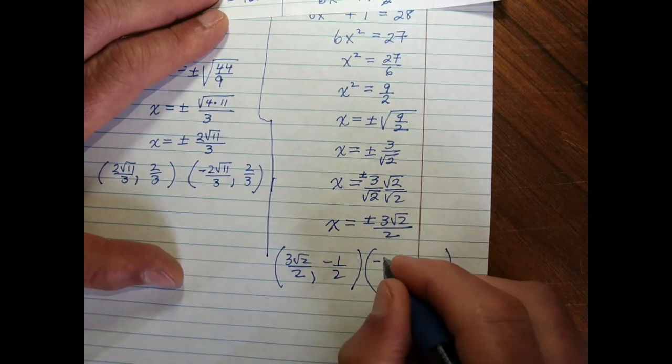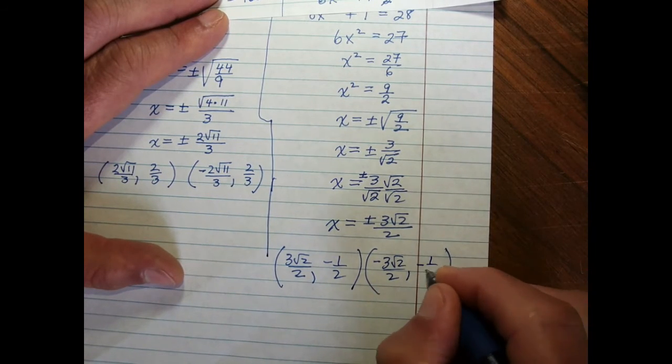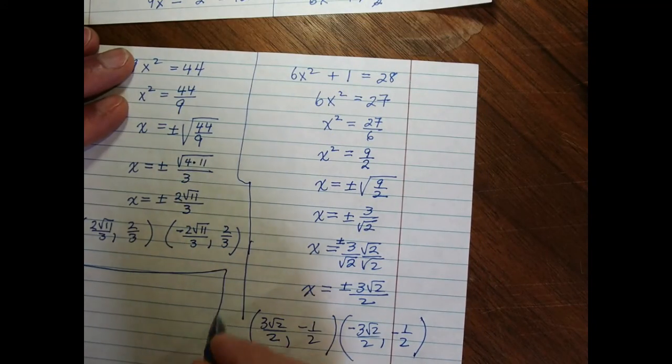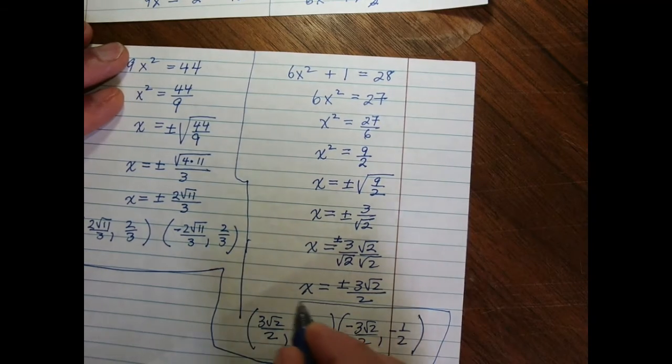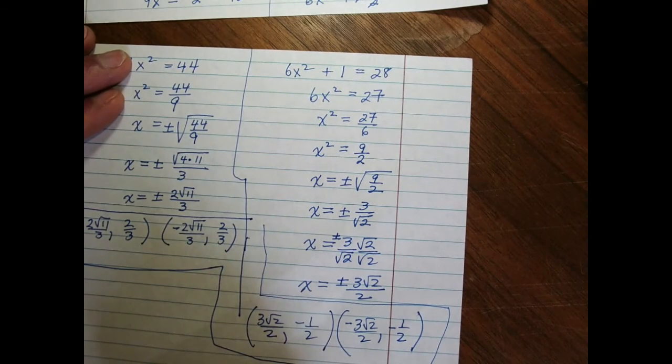And I also have negative 3 square root of 2 over 2, negative 1/2. So for this problem, we got 4 solutions.